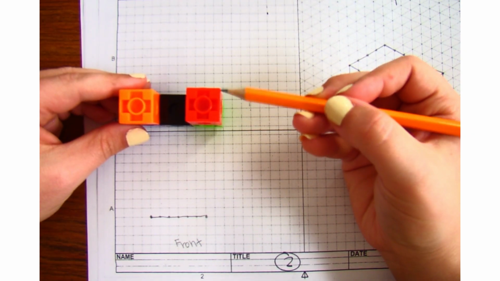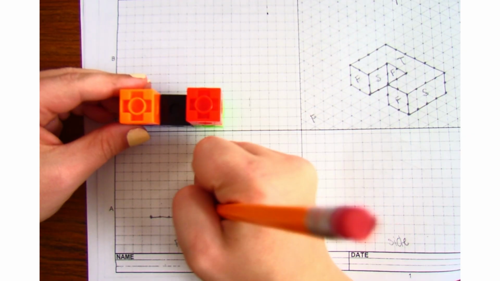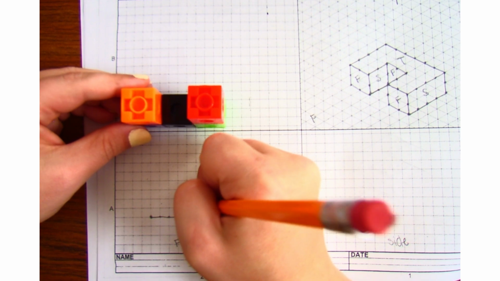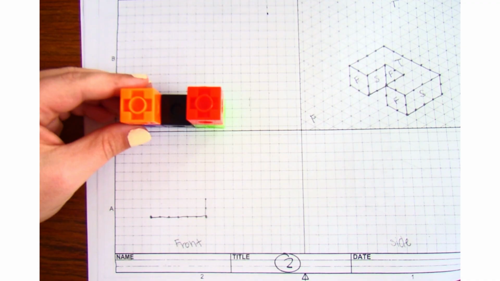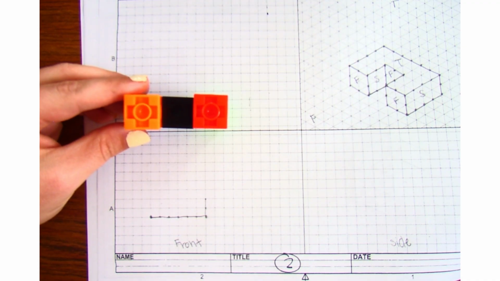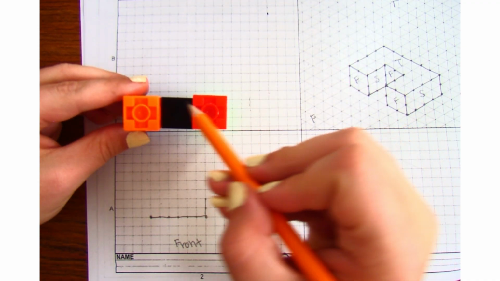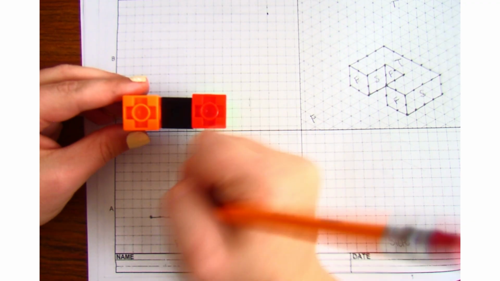Then from here, we're going to go straight up 2, then the top of our rectangle goes back over to the left 6.